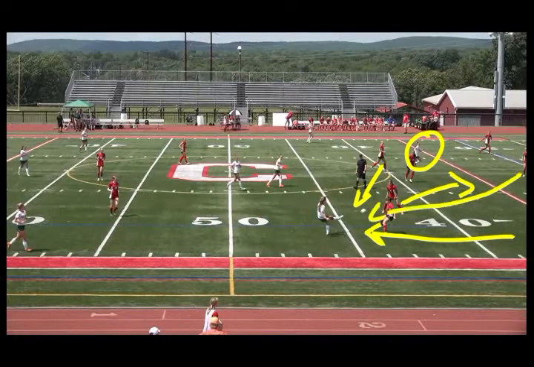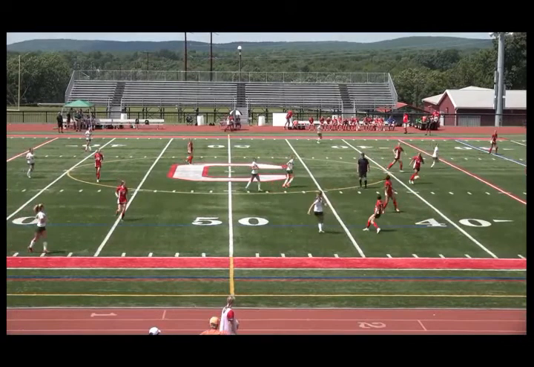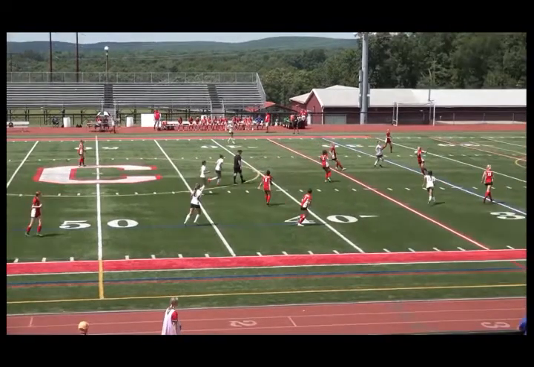Even our center back is focused on the ball. Nobody is paying attention to that player. She's a free runner. Luckily, the pass was bad and ends up at the center back anyway. Somebody has to call her out or pick her up because she's a free runner.